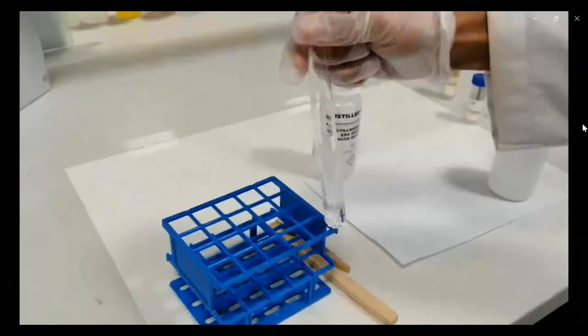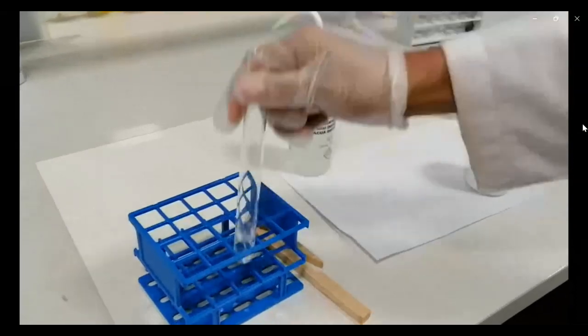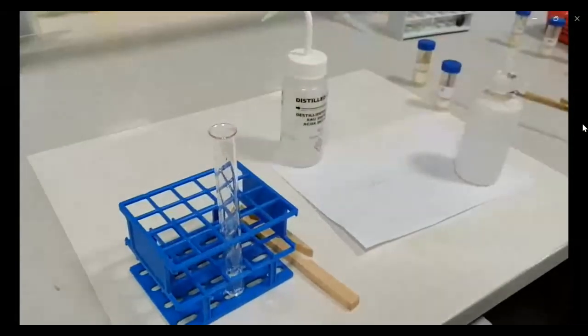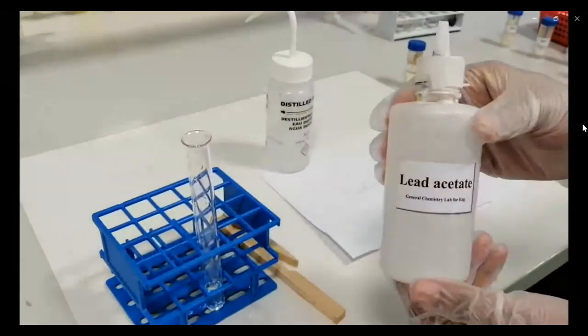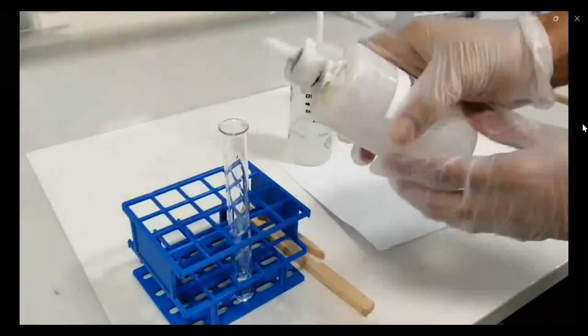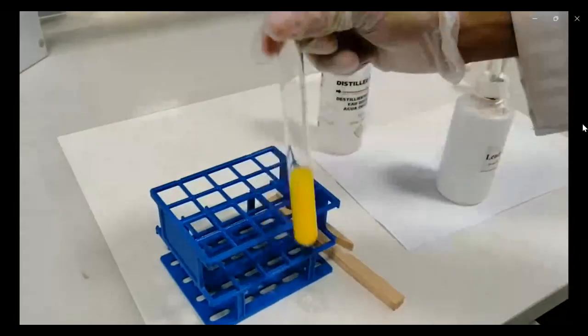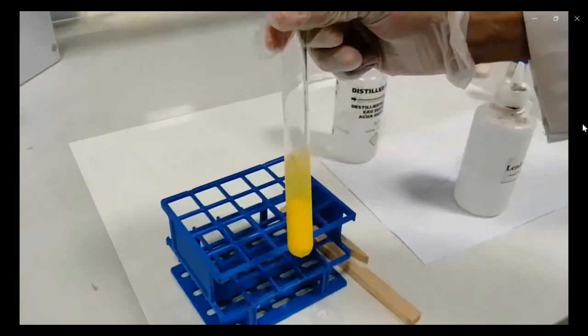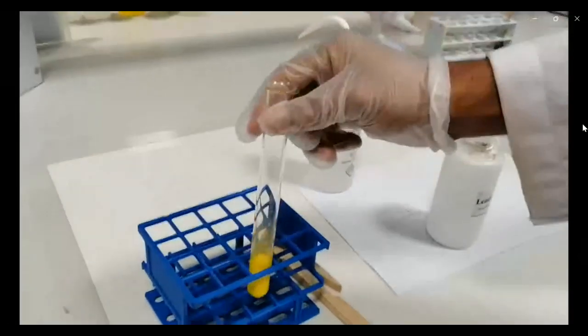Just prepare a solution, mix the salt with water, and then add lead acetate. In case of iodide, you will see a canary yellow precipitate. Very, very clear, which is lead iodide.